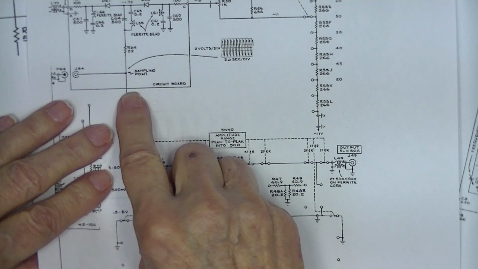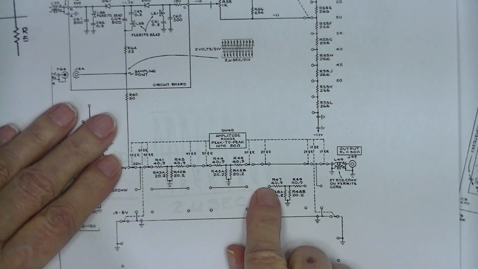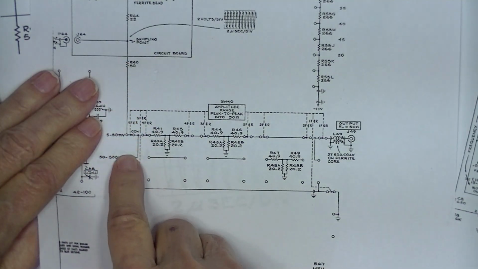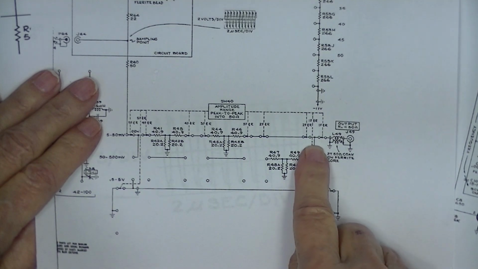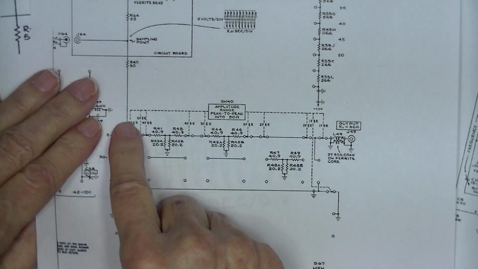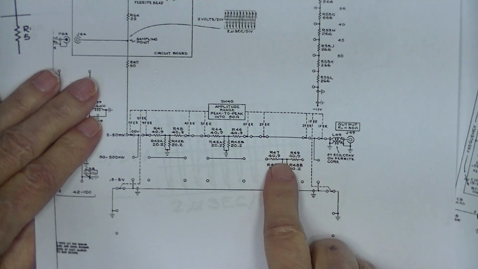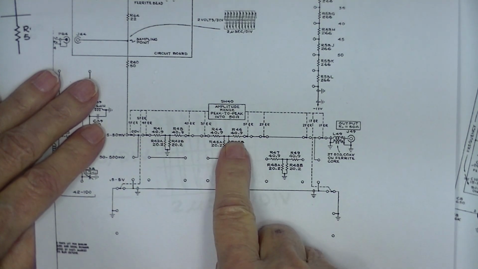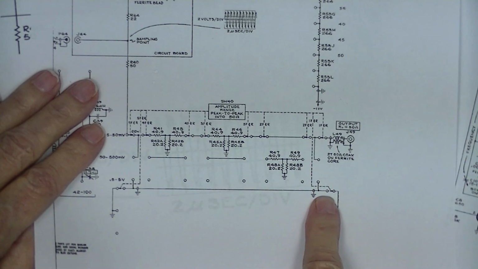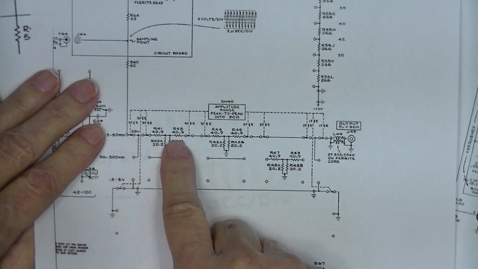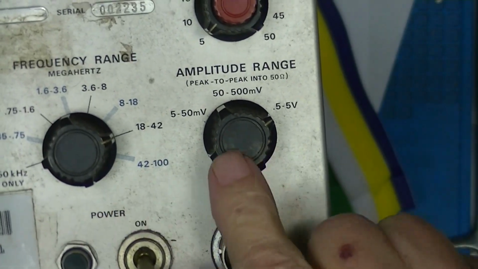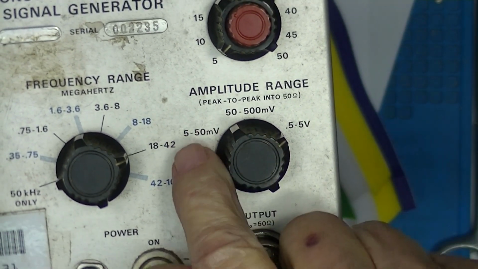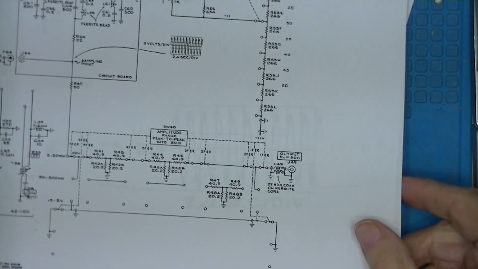That signal is cut in half by this 50 ohm resistor and fed to this 3-position attenuator, or voltage dropping device. In one stage, the output from the Colpitts oscillator goes directly to the output jack. In this stage, it has one stage of attenuation and goes to the output jack. In this position, it has 2 stages of attenuation and goes to the output jack. So we have no attenuation, one stage of attenuation, two stages in series of attenuation. This 3-position switch selects no stage of attenuation, one stage of attenuation, or two series stages of attenuation. Sounds complicated, but it's really not.